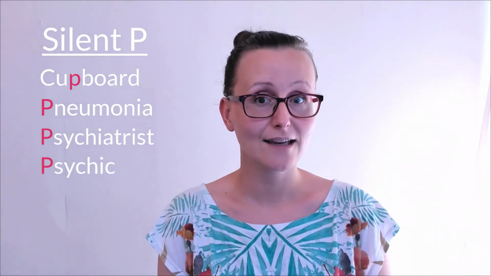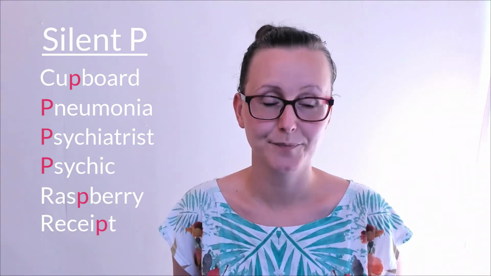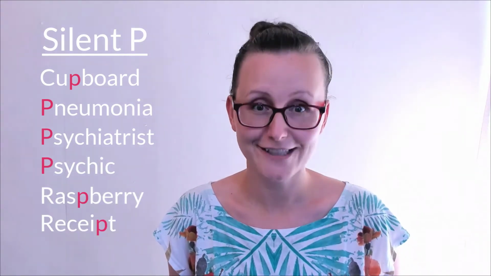Next we have the silent P. French speakers again, beware. Starting out with cupboard. Notice I'm just skipping right over that P. Cupboard, cupboard. Then we have a lot of a little bit more challenging looking words. Pneumonia, psychiatrist, psychic, raspberry. Last one is receipt. One more time. Cupboard, pneumonia, psychiatrist, psychic, raspberry, receipt. So that's the silent P.